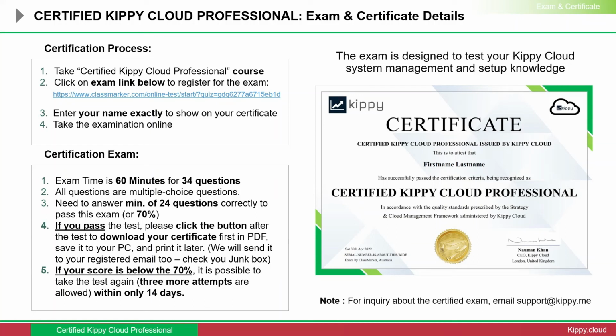If you don't score 70% and the score is below that, it is possible to take the test again. 3 more attempts are allowed, preferably within 14 days, so that you will still have all the knowledge preserved, and hopefully you will pass the exam the first time. So I hope this helped you understand how the examination process works, and I wish you the best of luck in passing this certification.